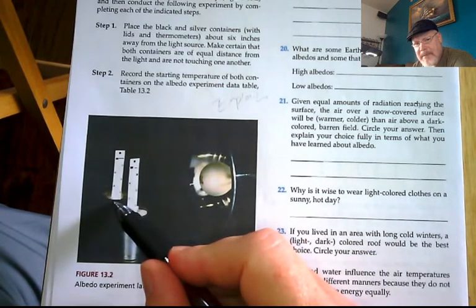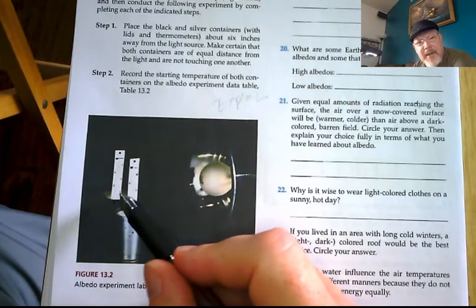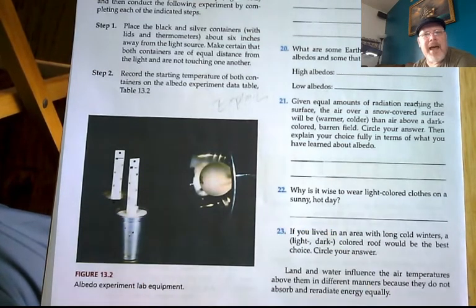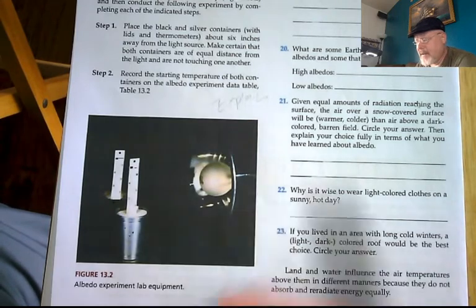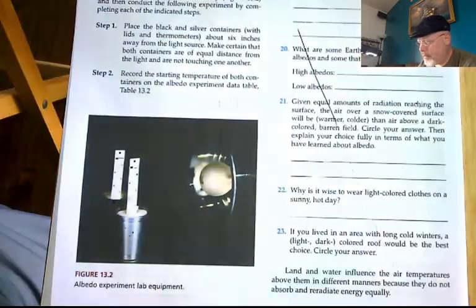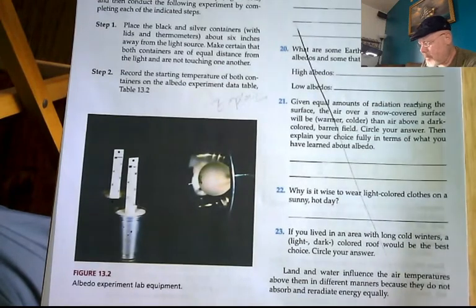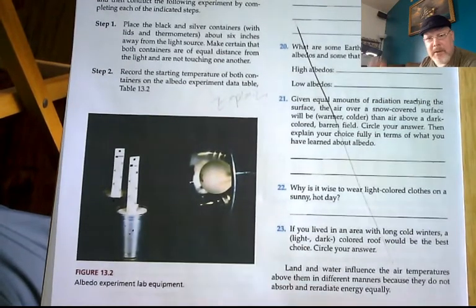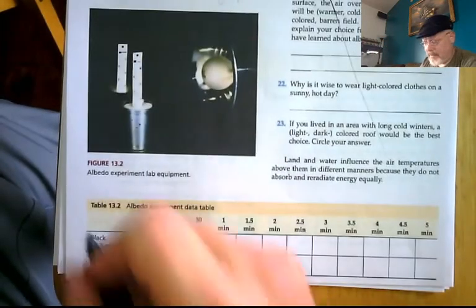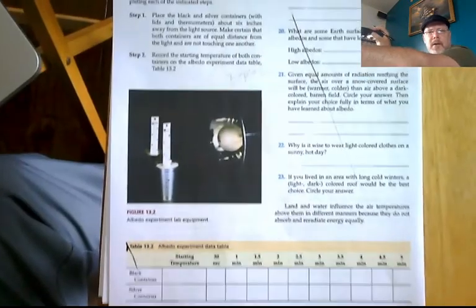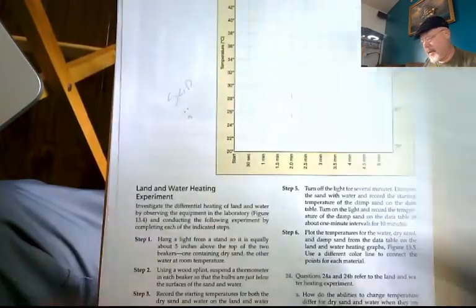With the black can, it's absorbing more radiation, so the temperature inside the black can gets hotter than the silver can, which is a high albedo, which is reflecting. So you don't have to do questions 19, 20, 21, 22, 23. You don't need to do this little table at the bottom. I'm going to kind of zoom this back a little bit. There we go. You don't need to do that table on the bottom.